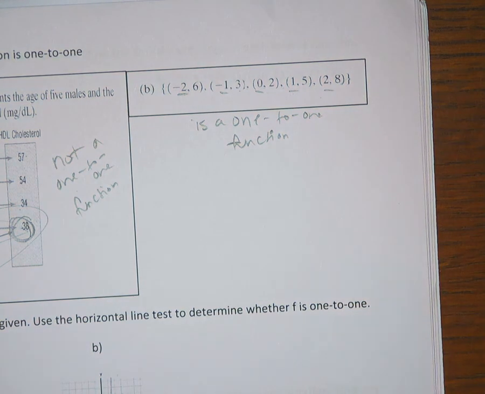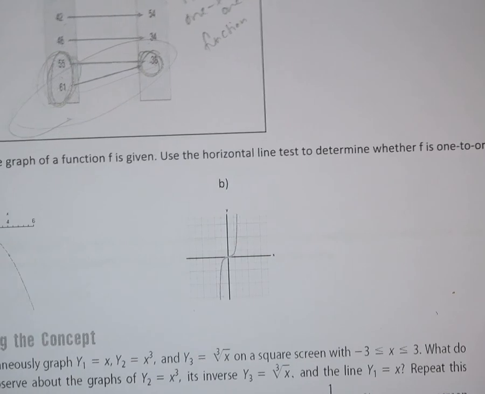Okay, so because every one input has only one output, none of them share the same output, I can say that this is one-to-one. Okay, that's example 1. Let's continue on to example 2.